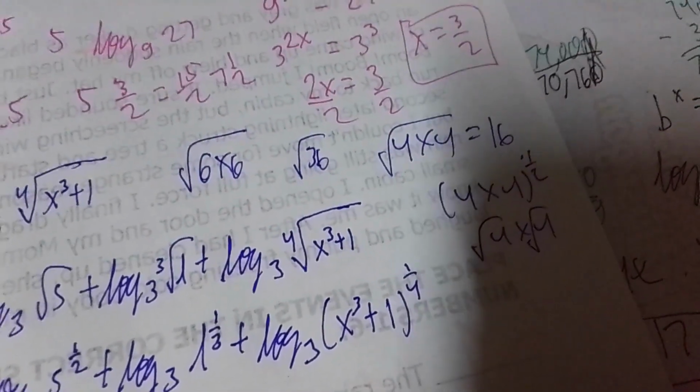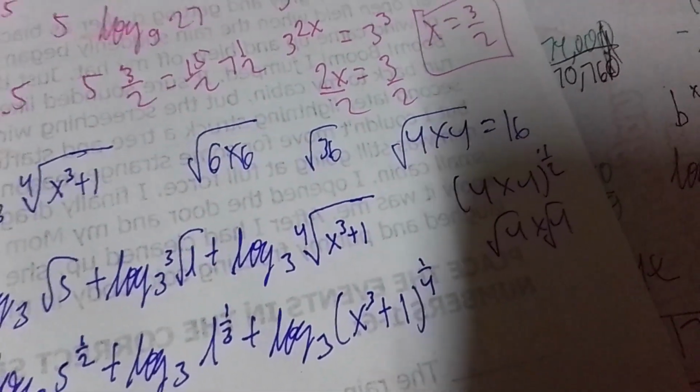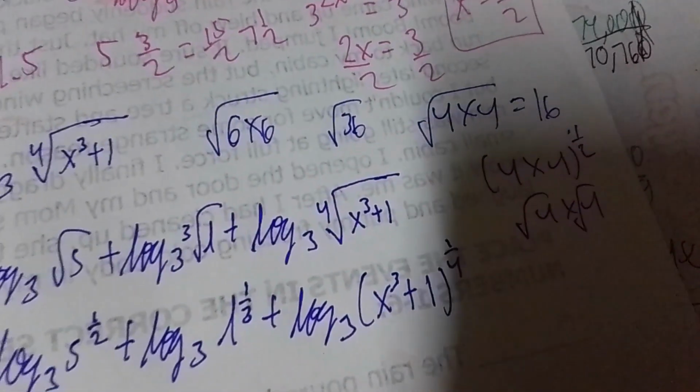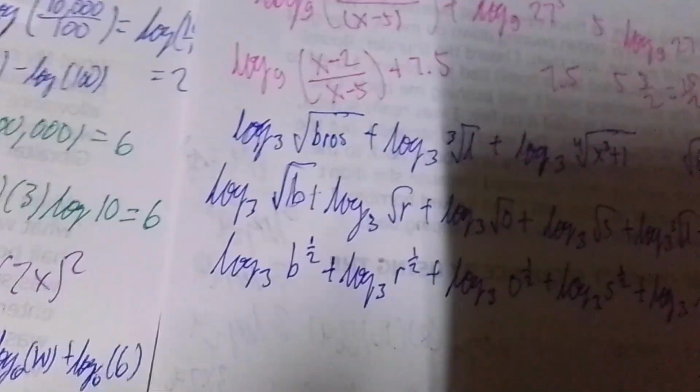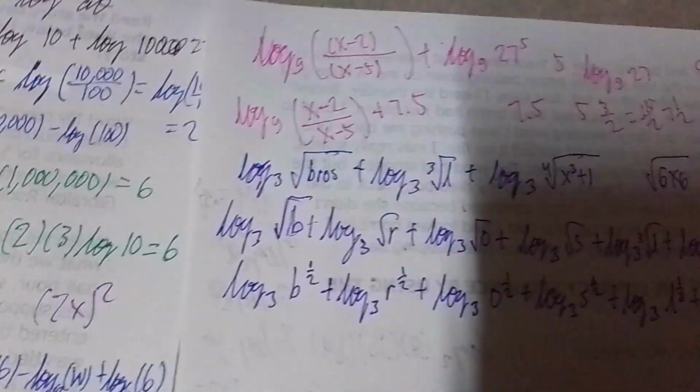Okay? Now, remember, this also implies the application of the power law. Right? When we say power law, it means all the exponents on top, we slide down.